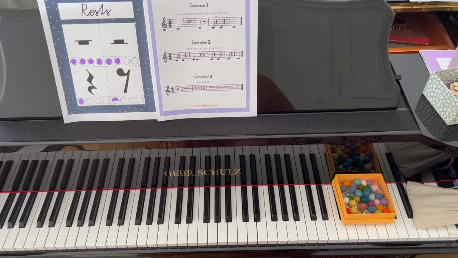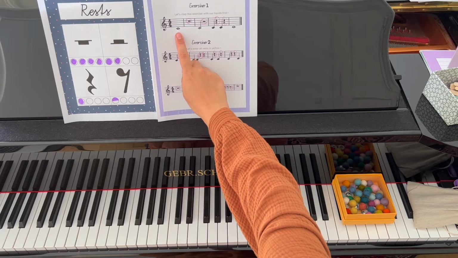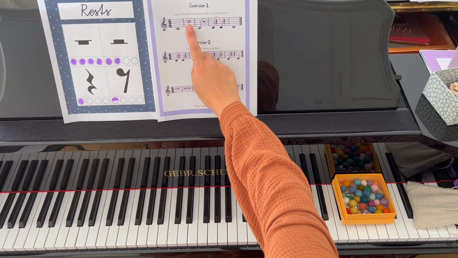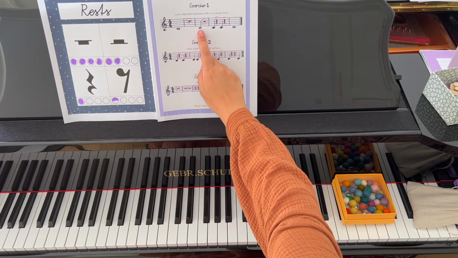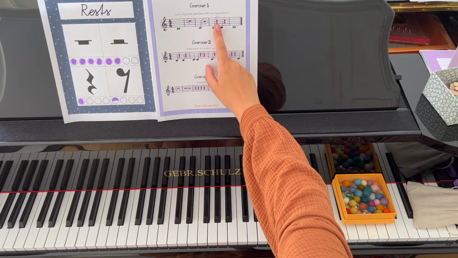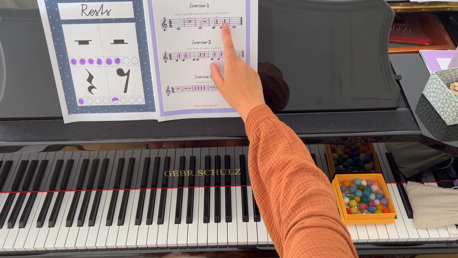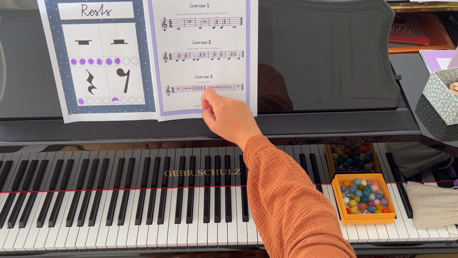So let's start with the first one. We have C here, very easy. Big whole note C. And then we have a whole rest, so for 4 beats. Then we have a half note C and a half rest. And then we have a quarter C and a quarter rest, quarter C, quarter rest. And it ends with a big whole note C again.